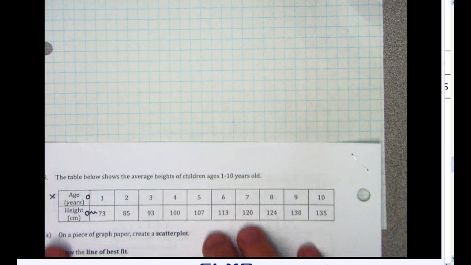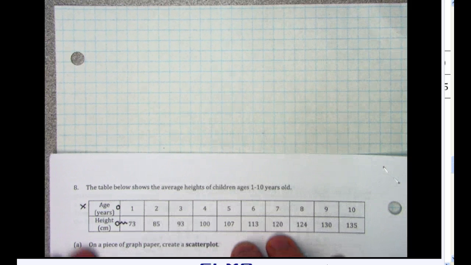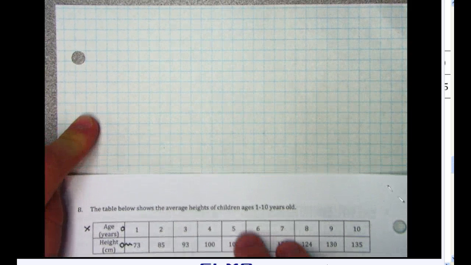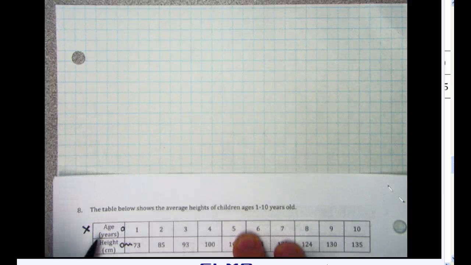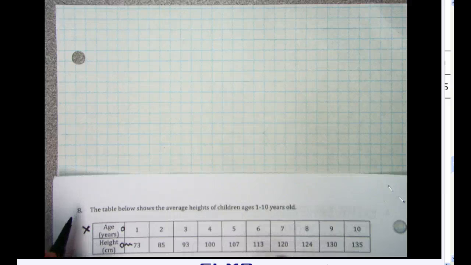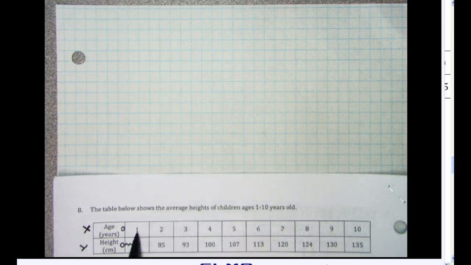There we go. So I first want to look at my data. I'm going to know that this is x, our age, usually time is always on the x-axis, and this is going to be my y. So my ages go from about 1 to 10, so I can do that in 10 squares going across. And here, my data starts about 70 and goes to 135, so basically between 70 and 140.